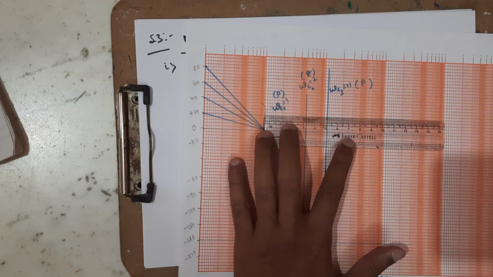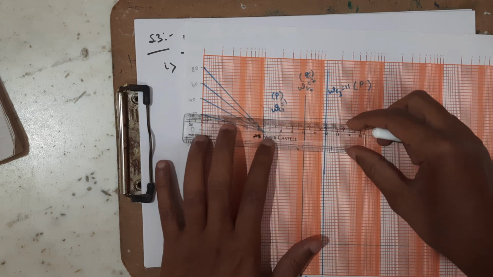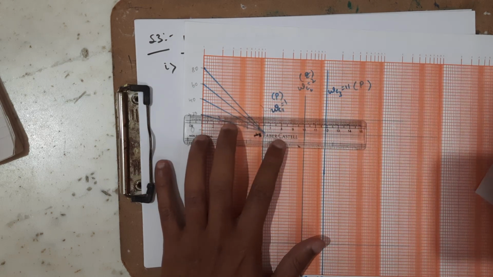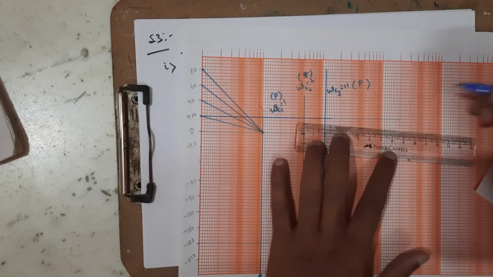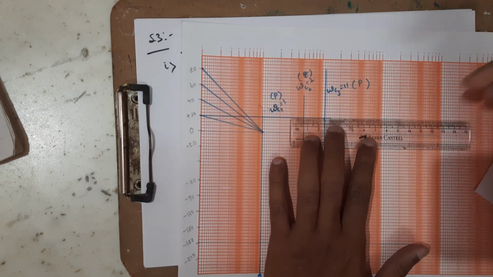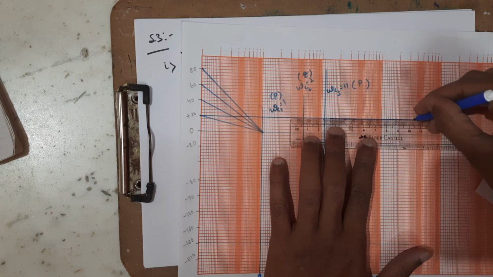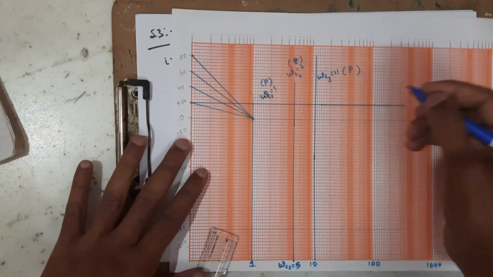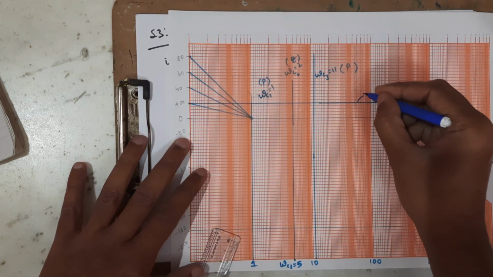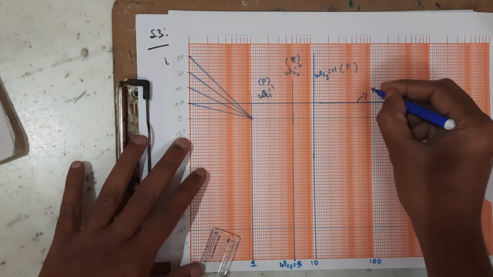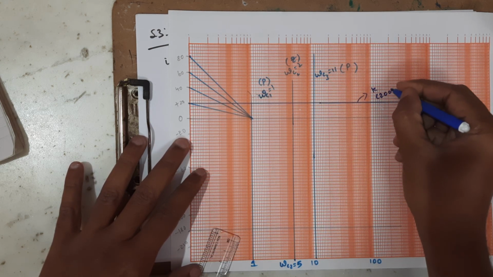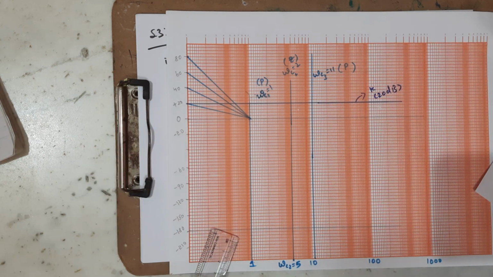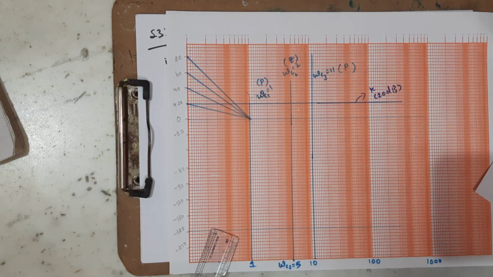So this is the magnitude, or contribution of K. This is the contribution of K, that is 20 dB. I hope you got it.